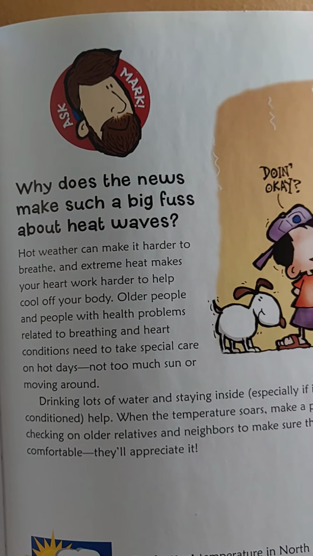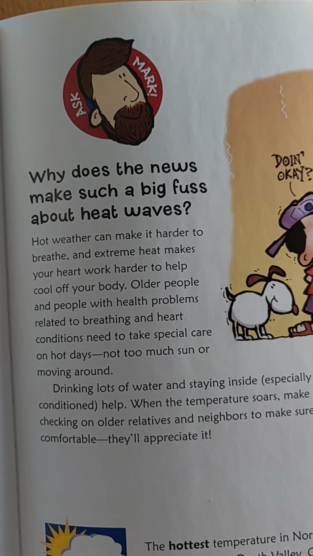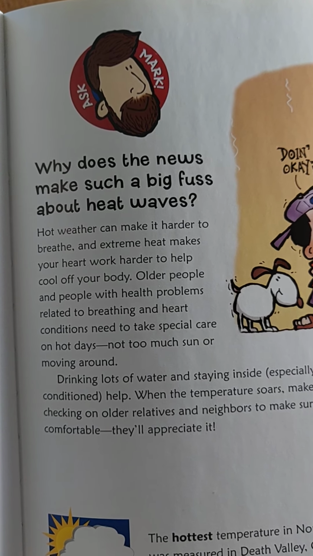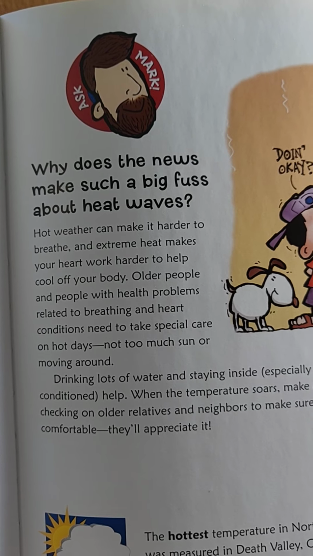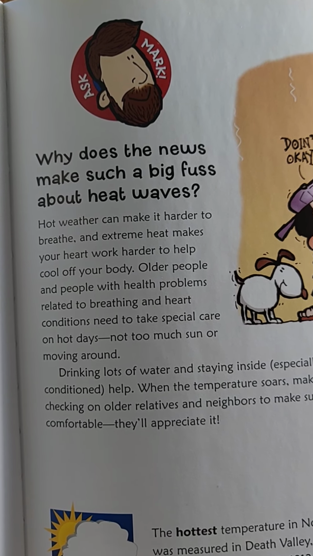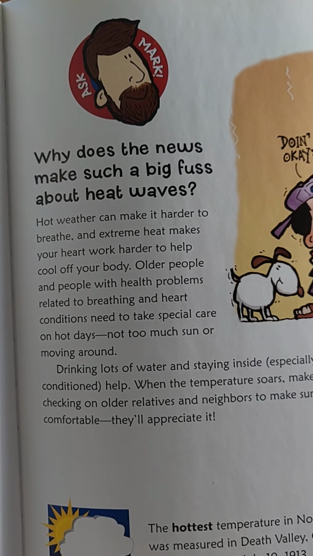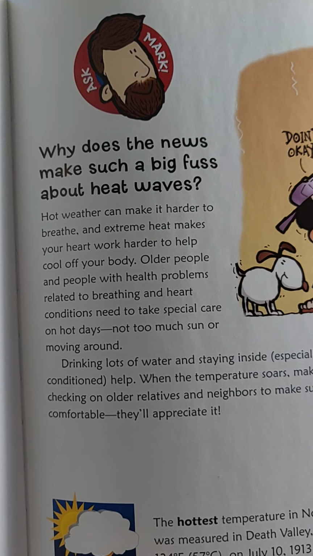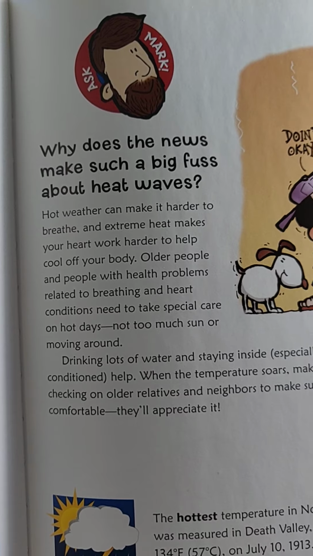Ask Mark, why does the news make such a big fuss about heat waves? Hot weather can make it harder to breathe, and extreme heat makes your heart work harder to help cool off your body. Older people and people with health problems related to breathing and heart conditions need to take special care on hot days, not too much sun or moving around.